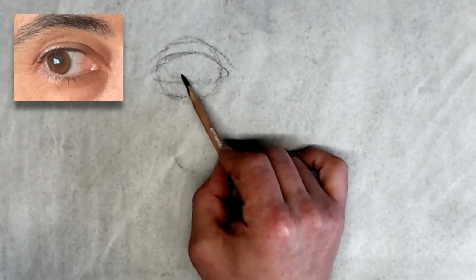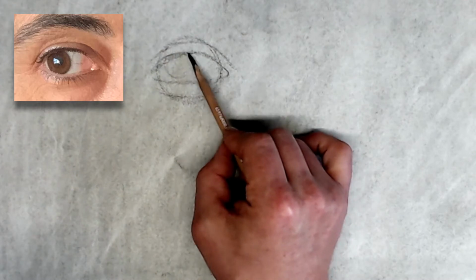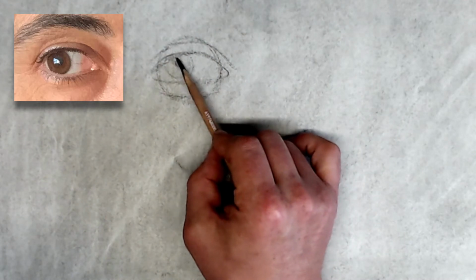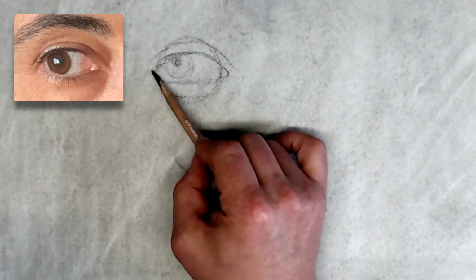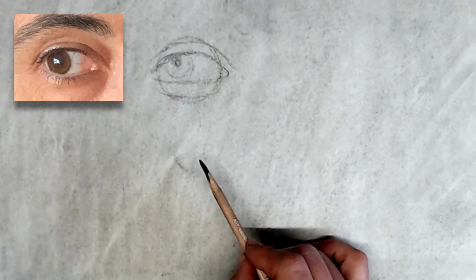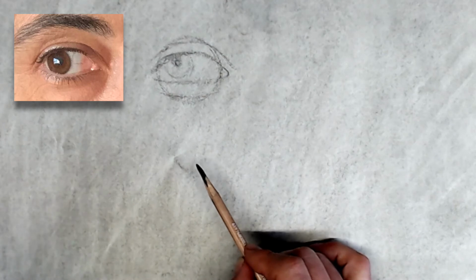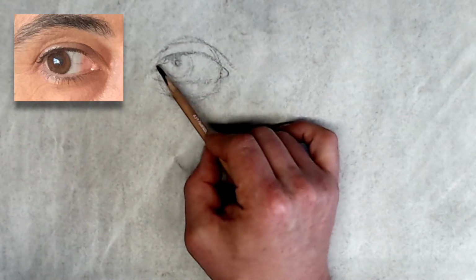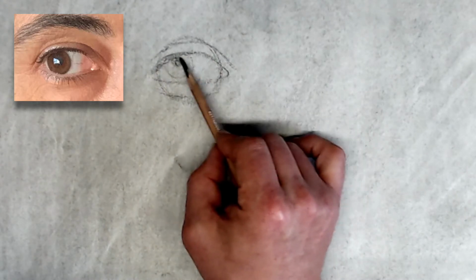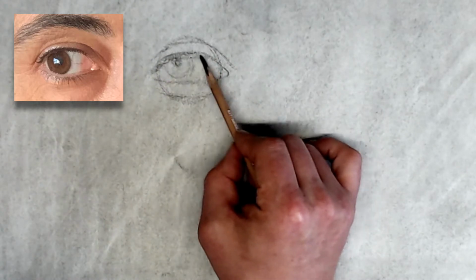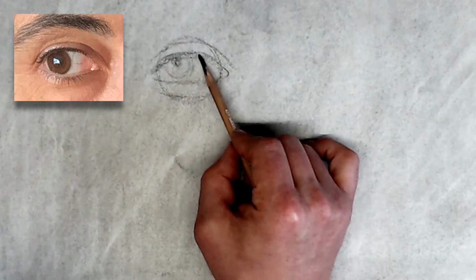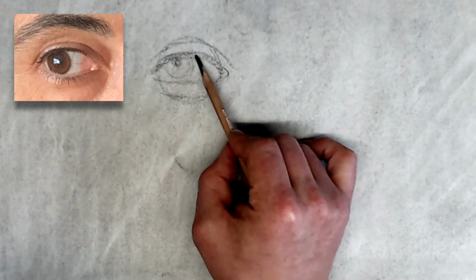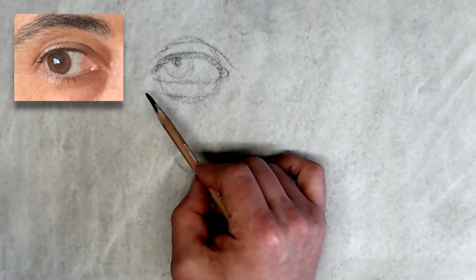Let me indicate the iris going this way. Okay, so now that I have the shape indicated, I'm going to start shading my eye. Again, try to avoid putting in sharp lines. What I am going to do is throw a little shadow underneath the upper eyelid like this. Here I'm going to indicate a little bit of the thickness, the fact that the eyelid is pushing forward.